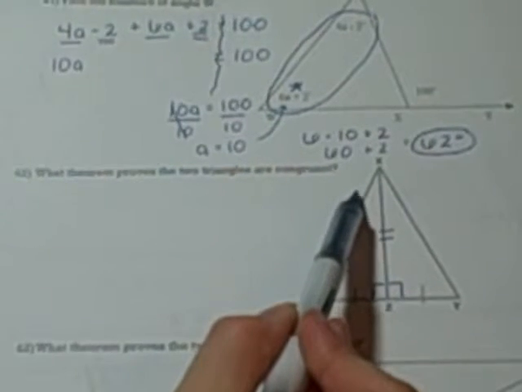Now I have a lot of students who see that this is a right triangle and immediately want to jump to the HL theorem because the HL theorem applies directly to right triangles. Just because it's a right triangle doesn't mean that it's going to be the HL theorem. In this case, I don't have the hypotenuse. The hypotenuse would be this side in this triangle and this side in this triangle. So the HL theorem wouldn't apply.